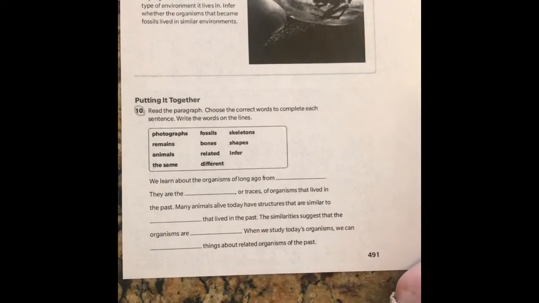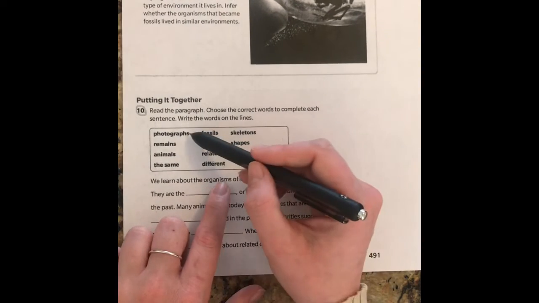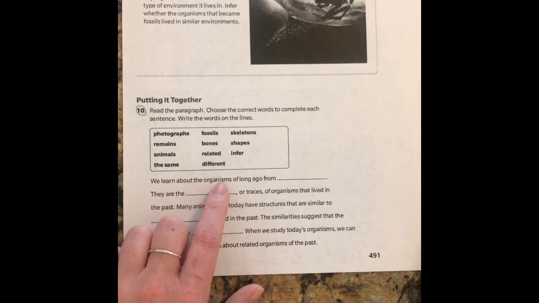So read the paragraph and choose the correct words to complete each sentence. We're going to write the words on the line. Once again, more words than we're going to have to use because we only have 5 lines. We learn about the organisms of long ago from blank. Let's unpack that one first. We learn about the organisms of long ago from, first thing I'm looking is photographs. And that could make sense as an answer, but we want the best answer here, the answer that makes the most sense.